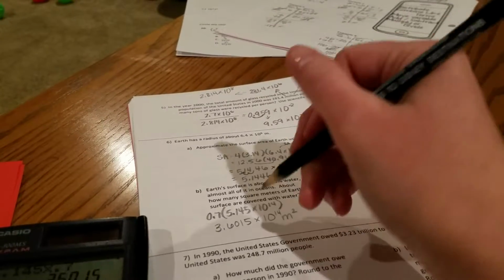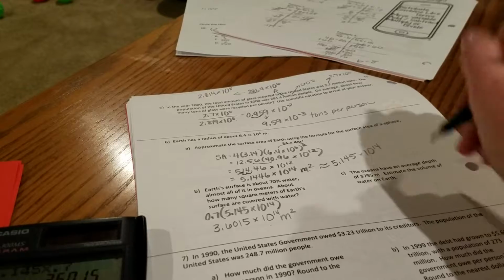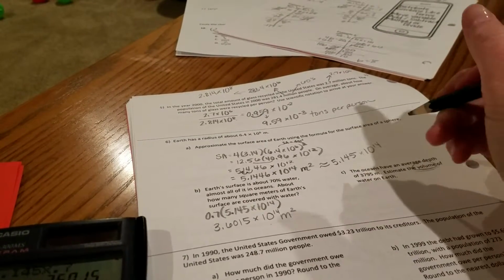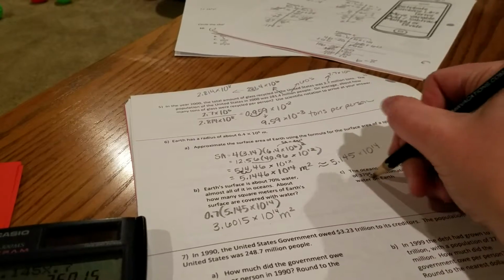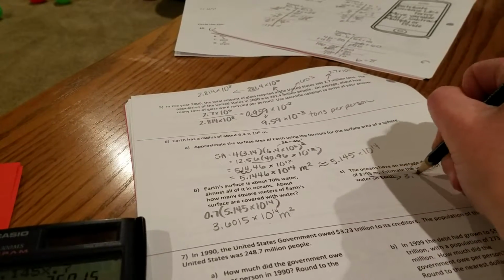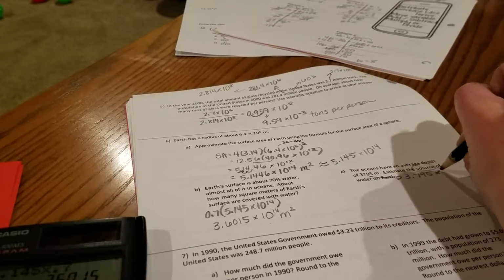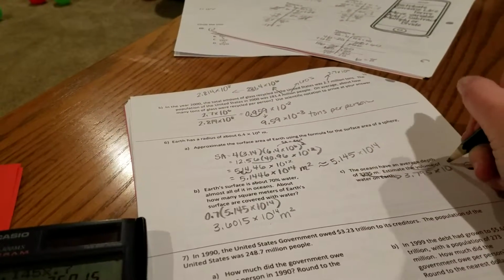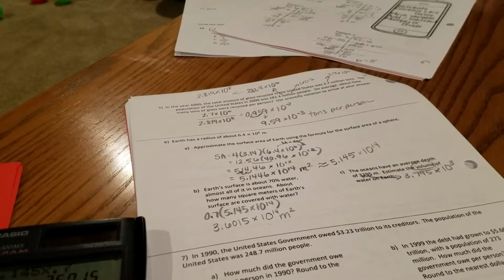So our surface area times our depth will give us our volume, because for volume it's your length times width times your height, essentially. So this number right here, 3.795 times 10 to the 3, loss of 3, so gain of 3 then.